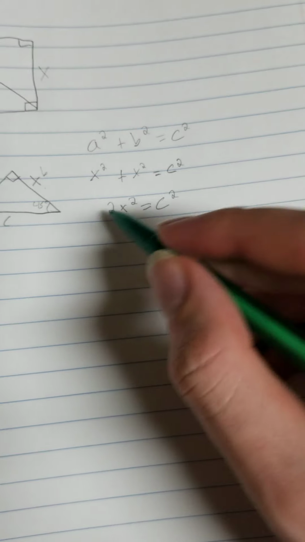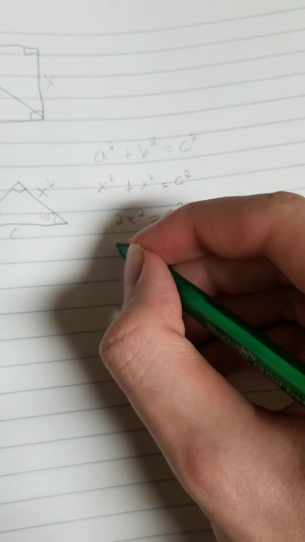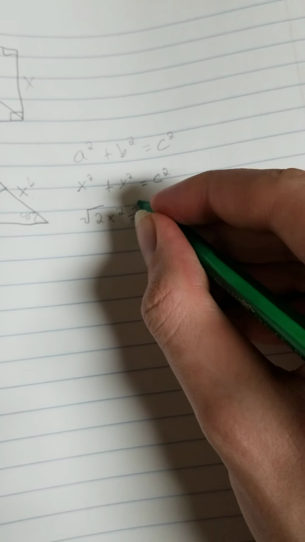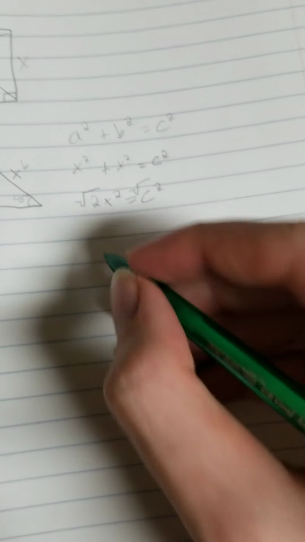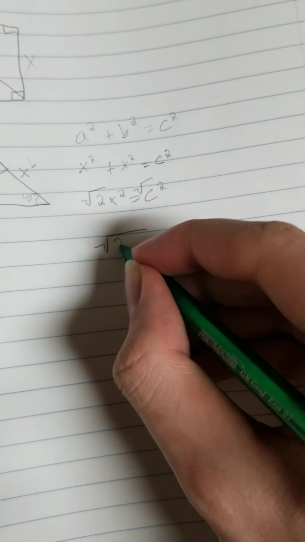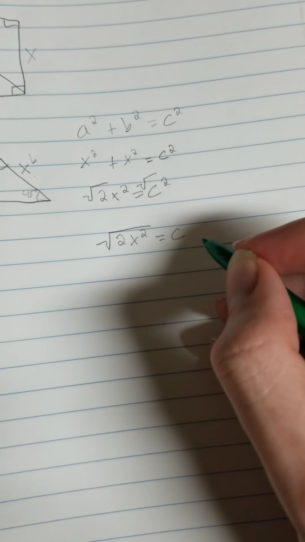Now, to solve this equation, we need to get rid of the exponent, but because we don't have numbers and we can't simply square them, we have to take the square root of each of these to eliminate that. So we come to the square root of 2x squared equals c.